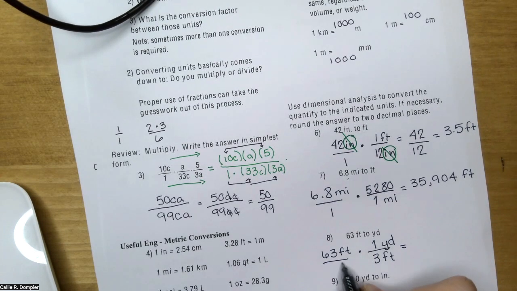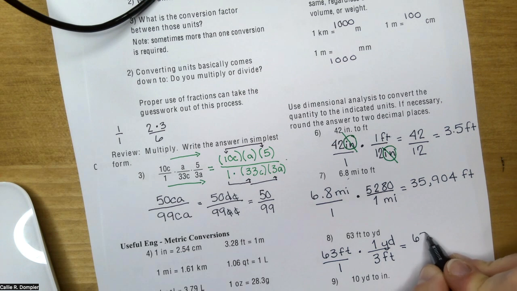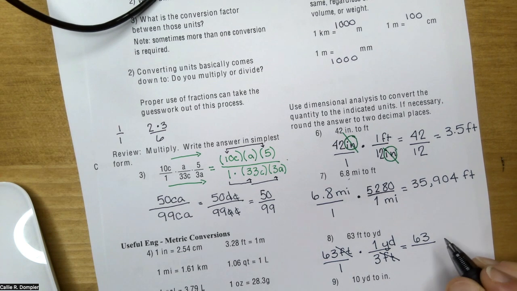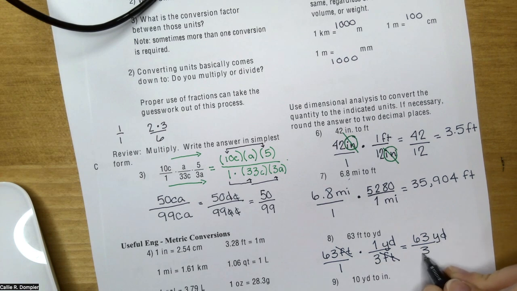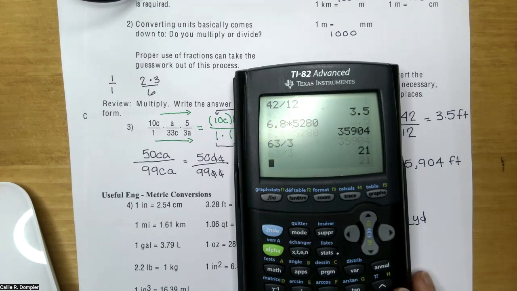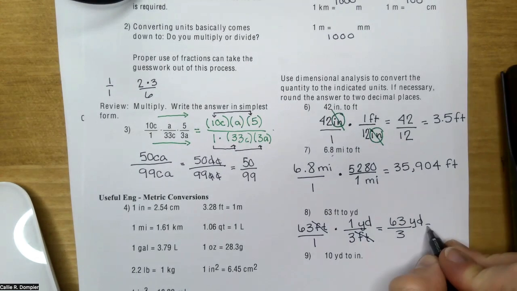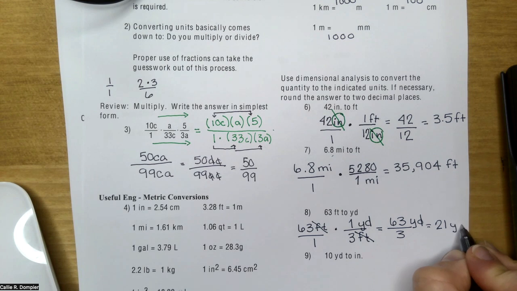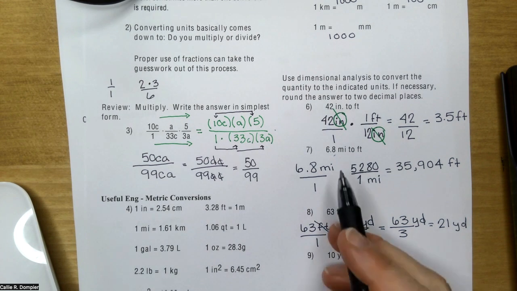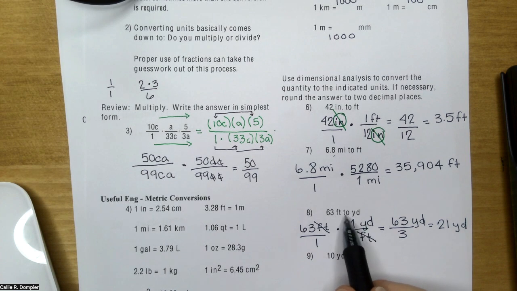Now I'm going to multiply. 63 times 1 is 63 divided by... the feet cancel, so it would be yards divided by 3. 63 divided by 3 is 21 yards in 63 feet.